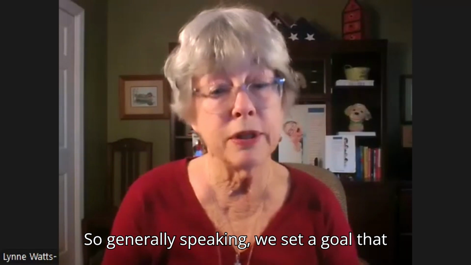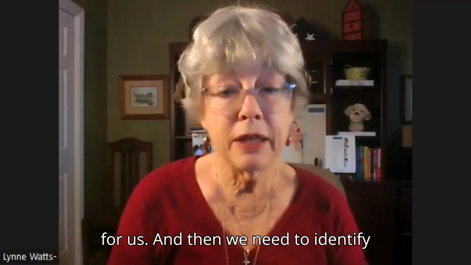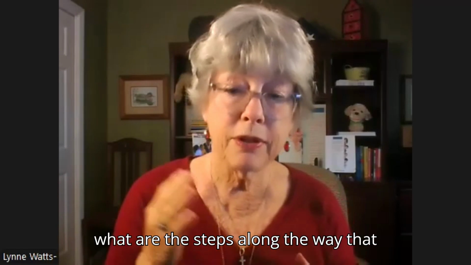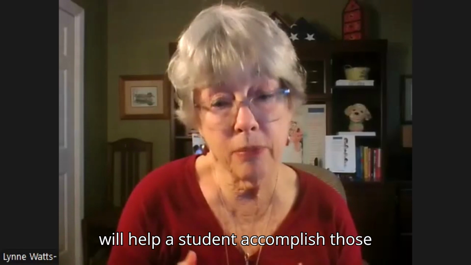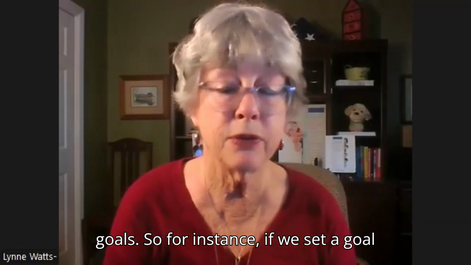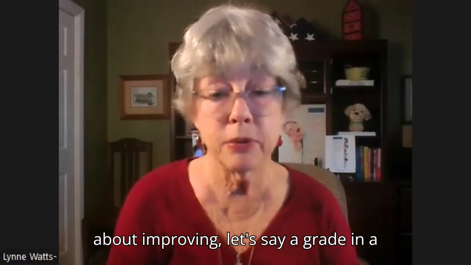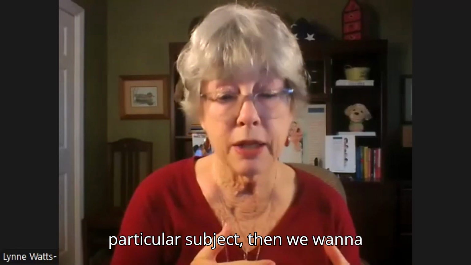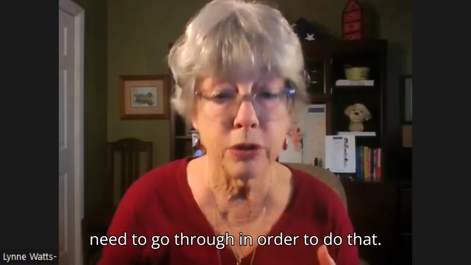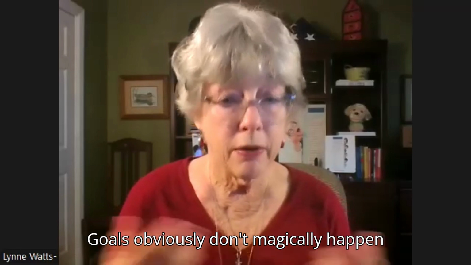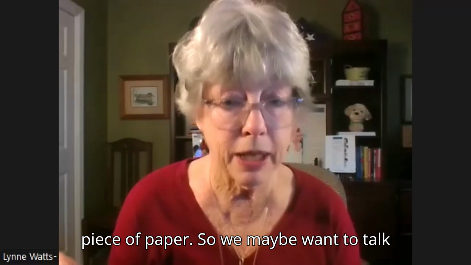Generally speaking, we set a goal that is a big goal. It's a bit of a stretch for us. And then we need to identify what the steps along the way are that will help a student accomplish those goals. So for instance, if we set a goal about improving a grade in a particular subject, then we want to identify what steps they need to go through in order to do that. Goals obviously don't magically happen simply because we wrote them down on a piece of paper.